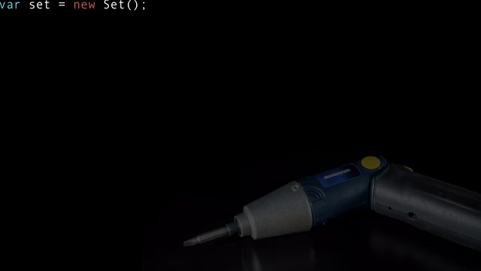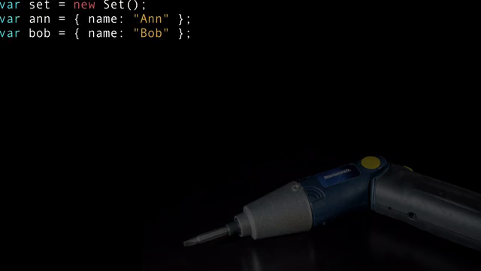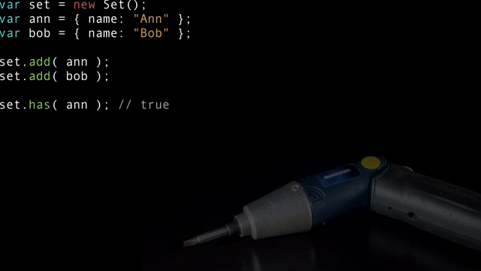So let's have a look at how this might play out in some walk-through code. So we've got two objects, Anne and Bob, and they're unique objects. And we add Anne, we add Bob. We can test whether Anne's in there. We can add Anne again. This won't fail, but it won't do anything either.